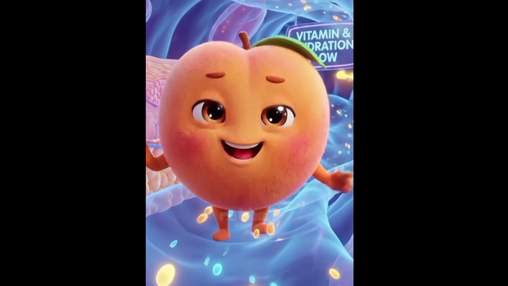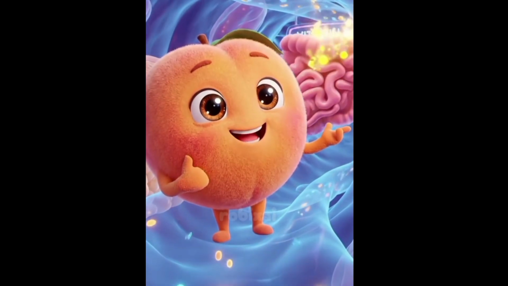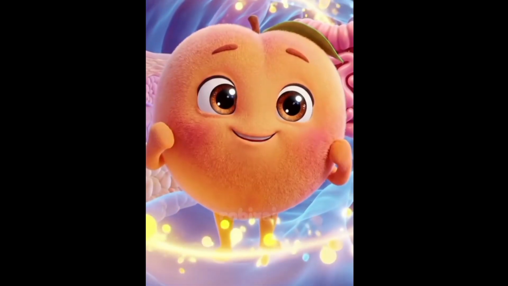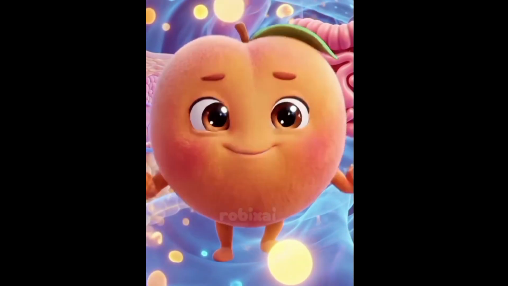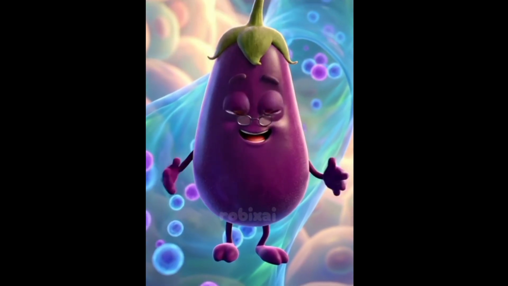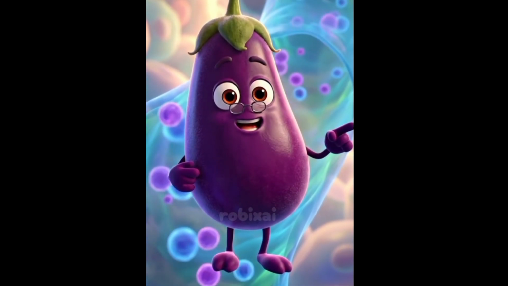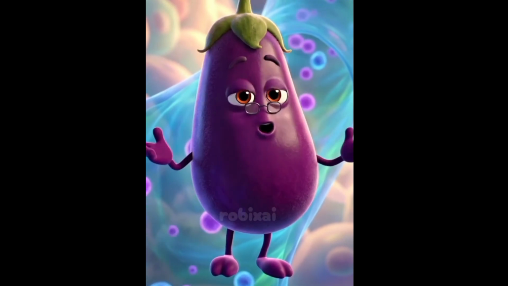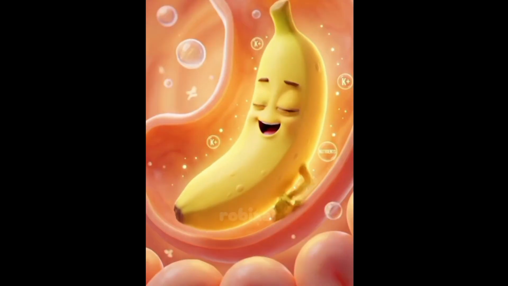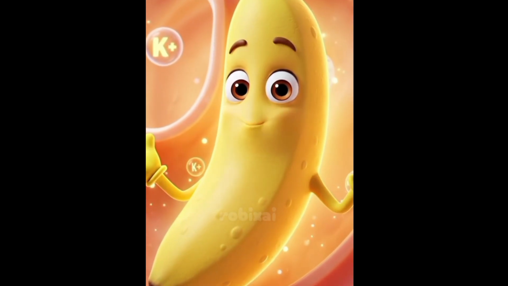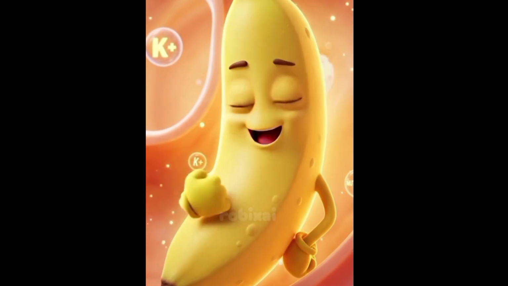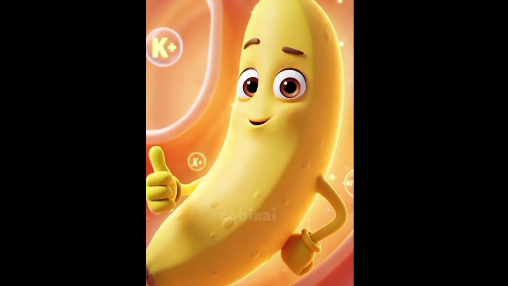Hi, I'm a peach, and I help your body by improving digestion, hydrating your skin, and giving you natural glow energy. Hi, I'm an eggplant, and I help your body by fighting inflammation, supporting digestion, and keeping your heart healthy. Hi, I'm a banana, and I help your body by giving you potassium for energy, happy muscles, and smoother digestion.